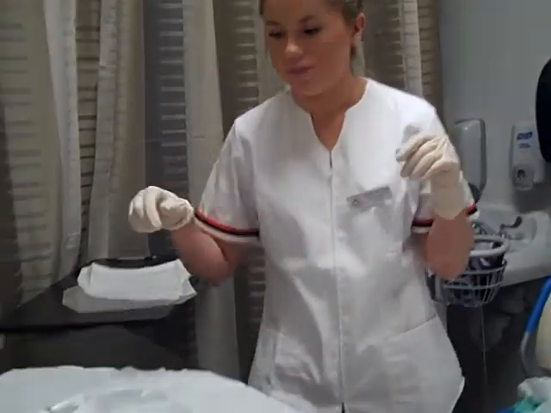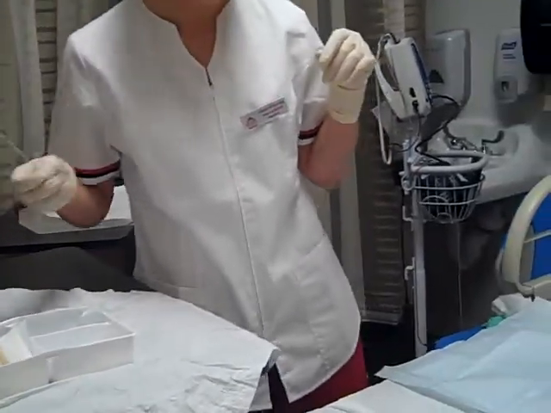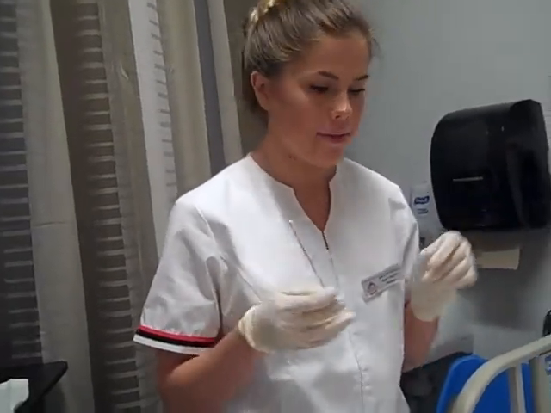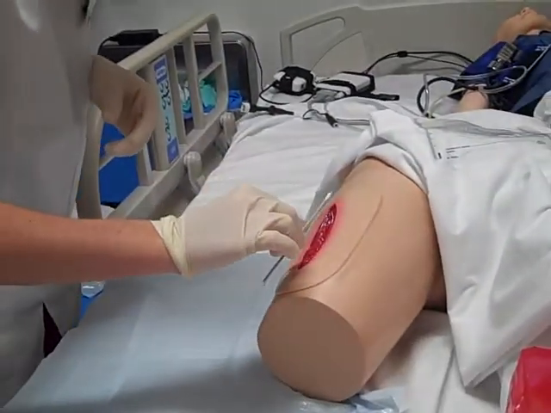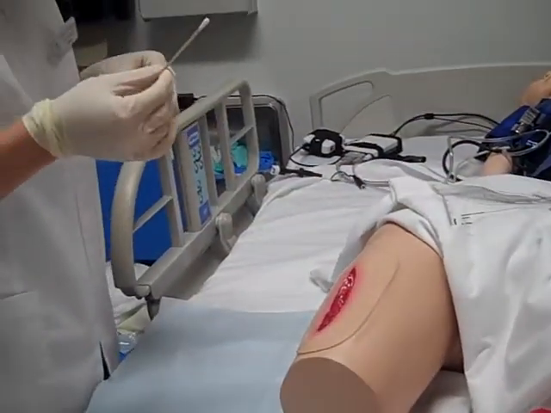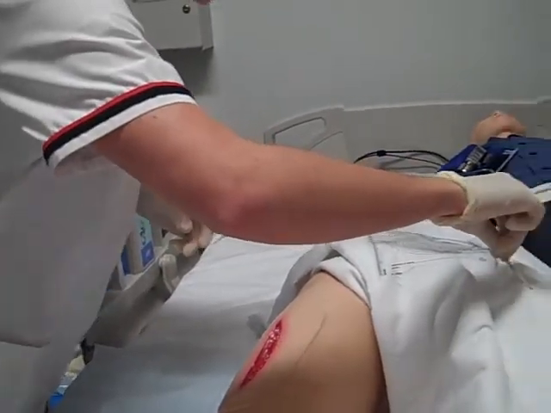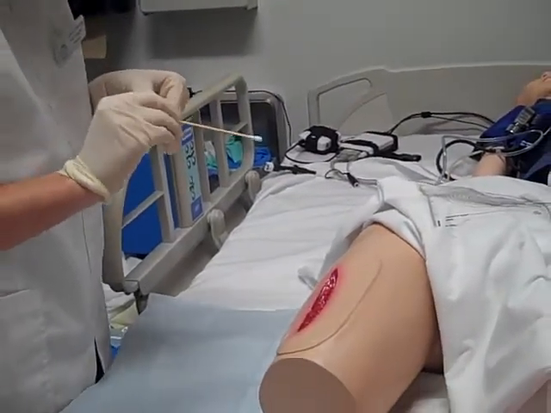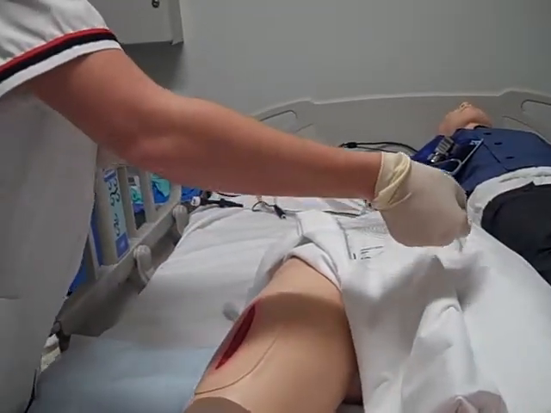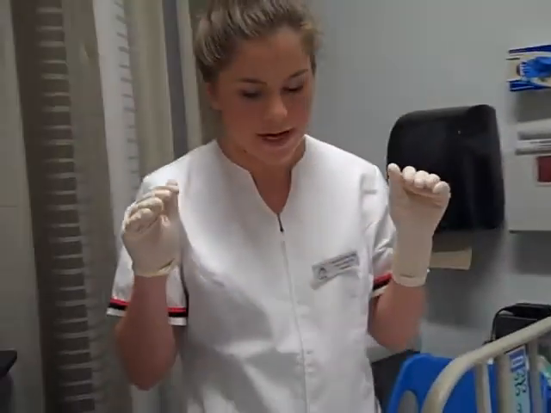Now I will measure my patient's wound. I will use a moistened, sterile Q-tip, and I will measure for tunneling, and I will also measure the length, the width, and the depth. Nine centimeters for the length, 3 for the width, and 2 for the depth. And I'm going to make sure to maintain sterility and make sure not to contaminate.